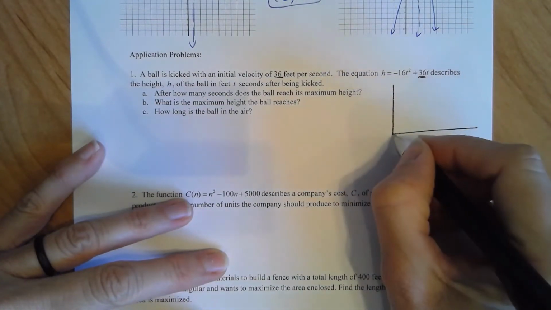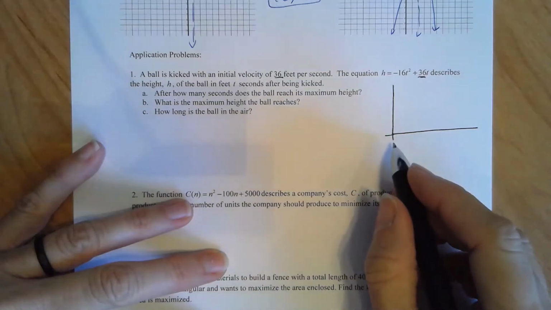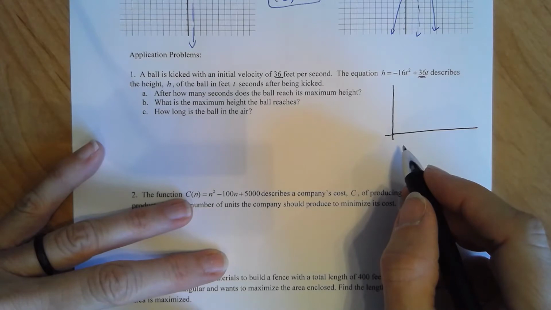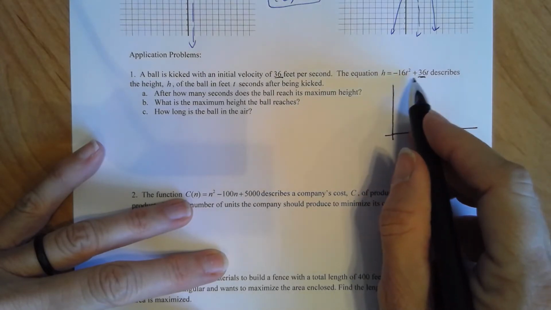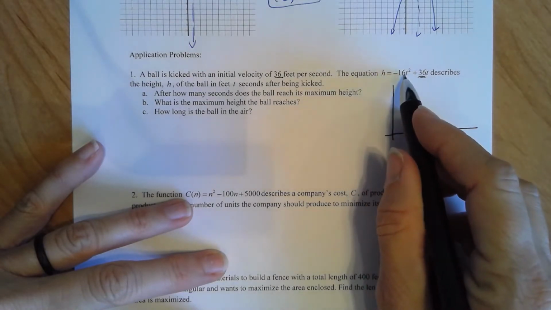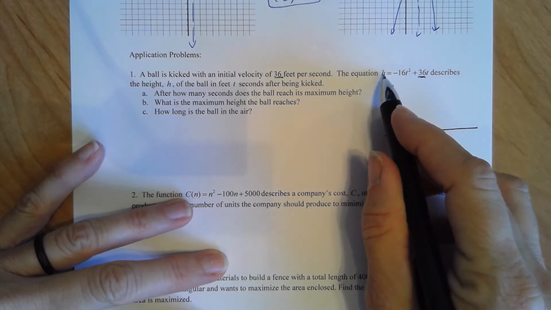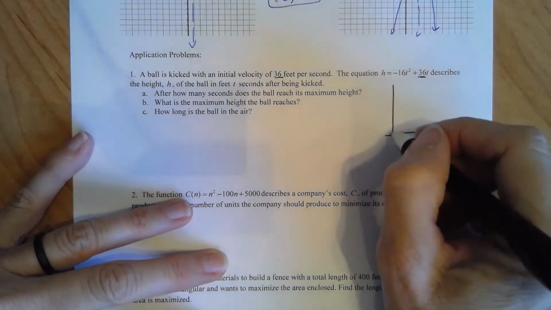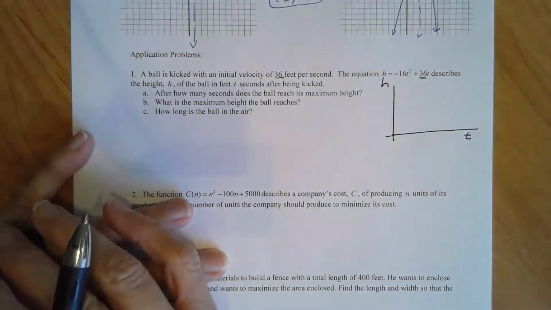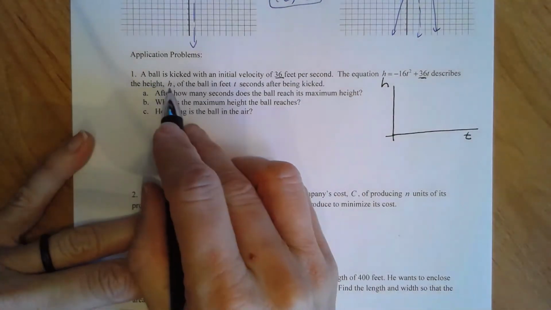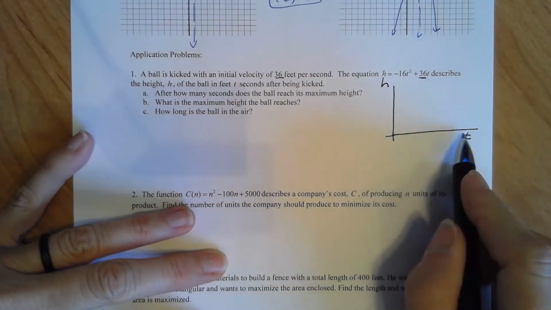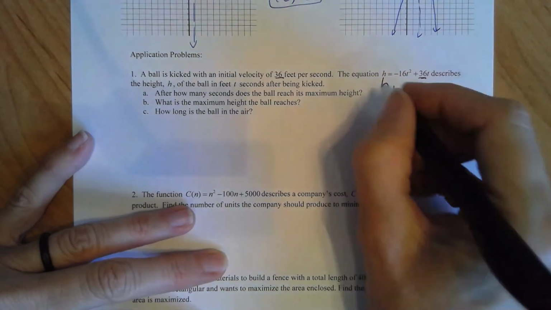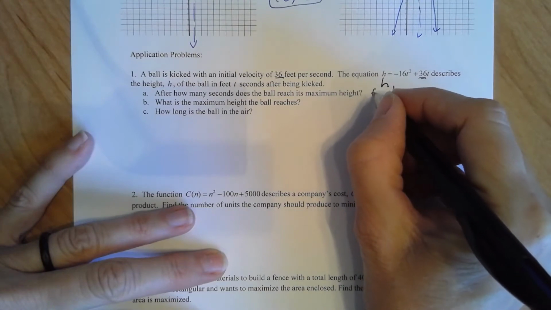So here is my coordinate plane. I'm not going to continue drawing it that way because I know I'm only going in this area. So let's think about this. Here's my t and here's my h. This is normally where my x is, and this is normally where my y is. So I can see that my horizontal is going to be the t-axis and my vertical is going to be the h-axis. Make sense? So your height, h, is in feet, and your t is in seconds.